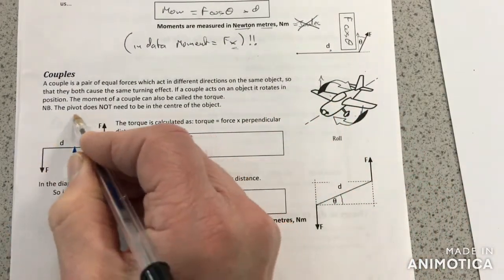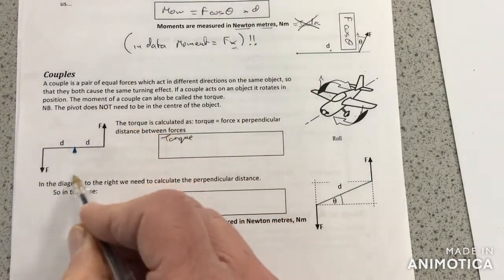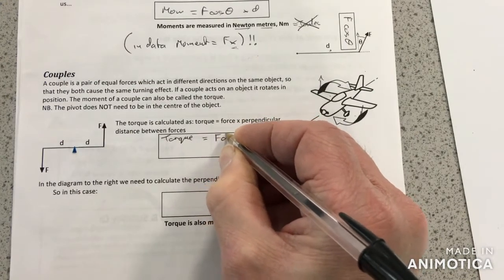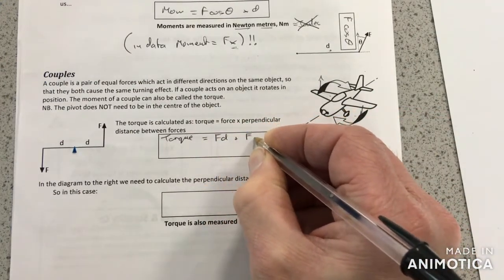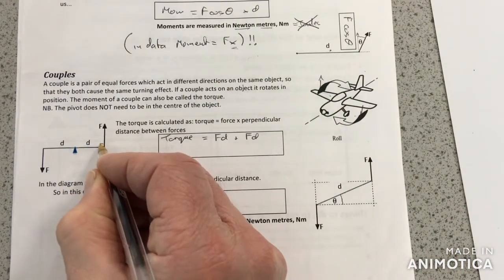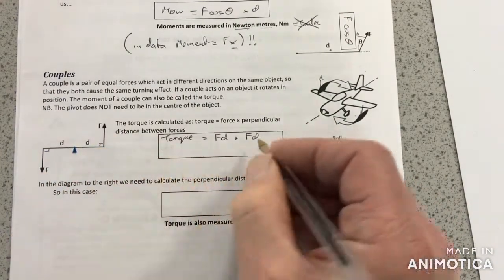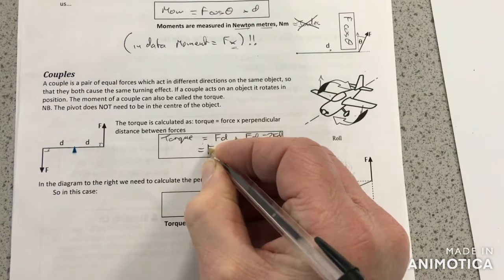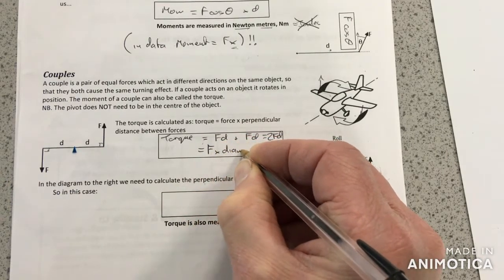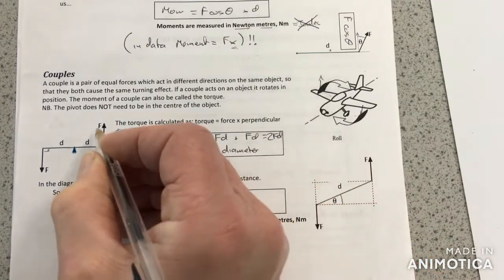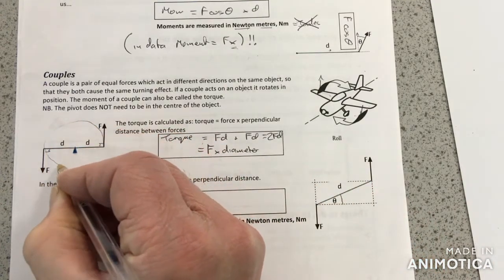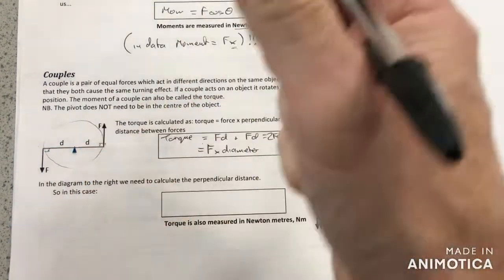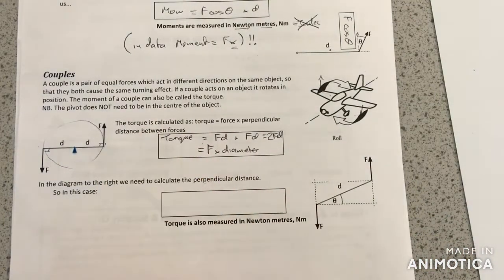As long as they're both changing it in the same direction, whichever direction, clockwise or anti-clockwise. But torque equals FD plus the other FD, okay, so distance from pivot, right angles there, and so you end up with 2FD, which actually gives you force times diameter. Okay, because most of the questions will actually be around a circle. For example, a steering wheel where you hold your two hands both sides of the wheel and both hands do the same thing. They're both turning it in the same direction.